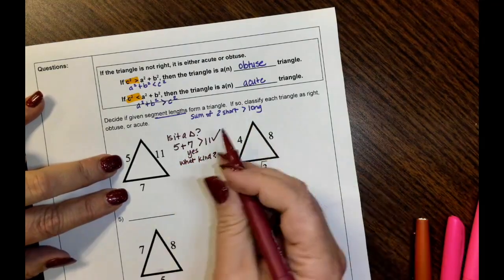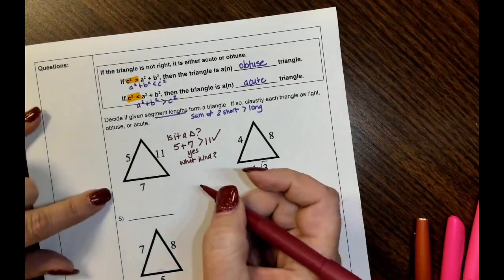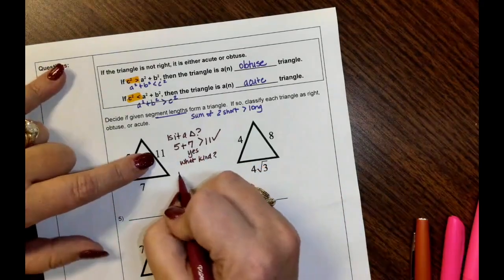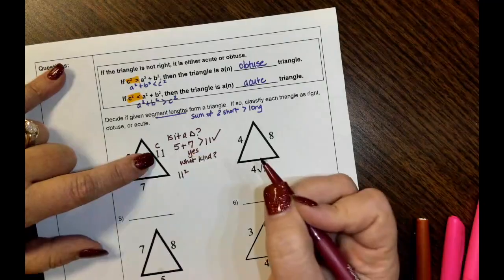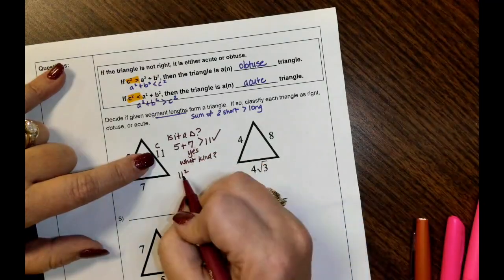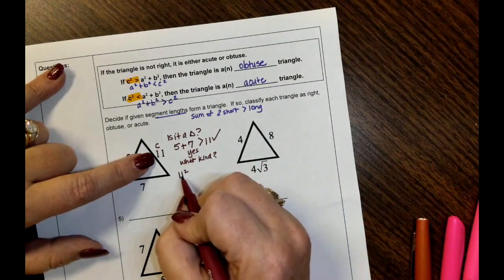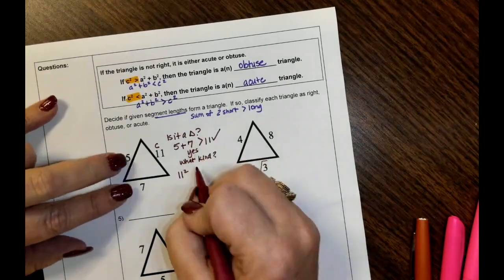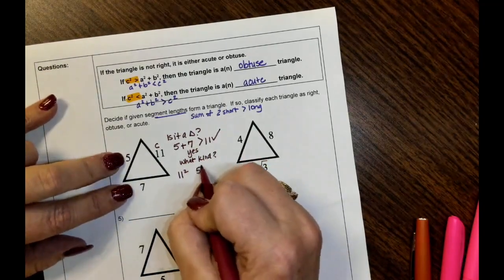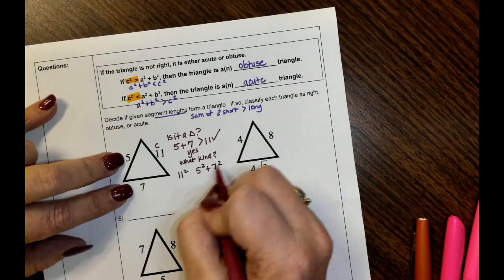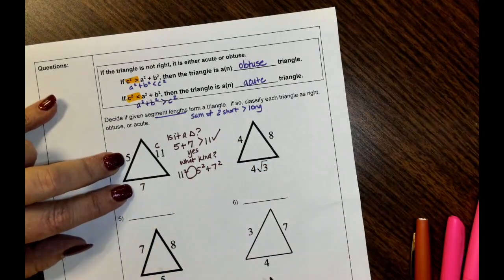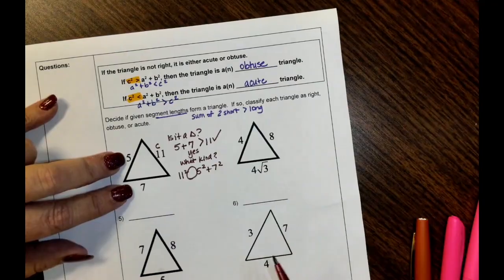So what kind? I do my c squared first in this case. 11 squared, 11 would be my c because it's always my longest, my hypotenuse. So I do c squared, and then I do a squared plus b squared. These two, the order doesn't matter. 5 squared plus 7 squared. And I want to know, what's the relationship? Are they equal? Is it greater? Is it less?